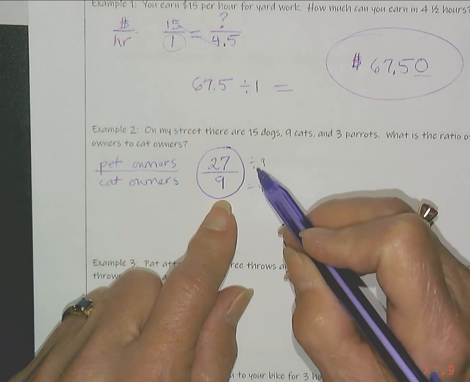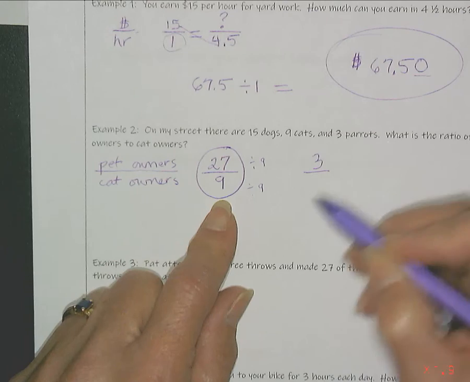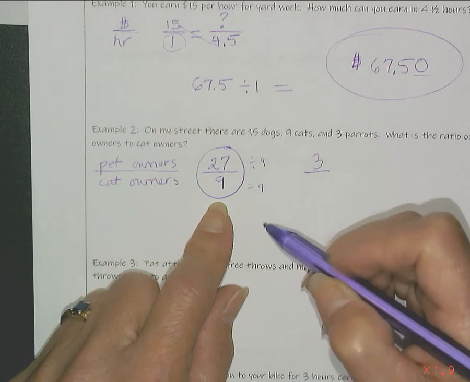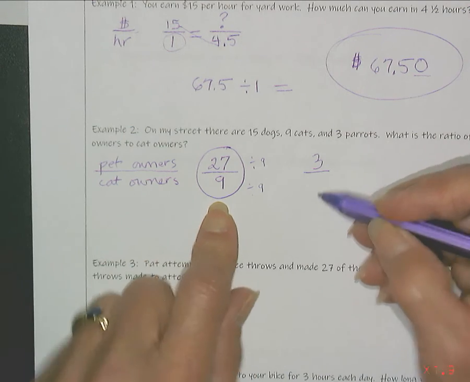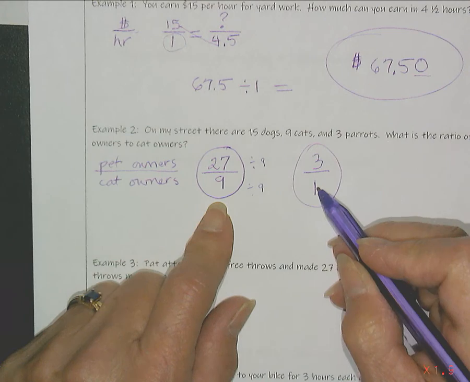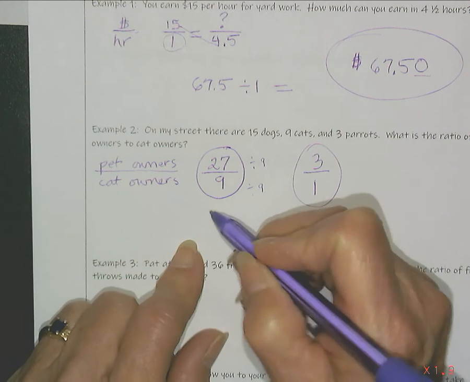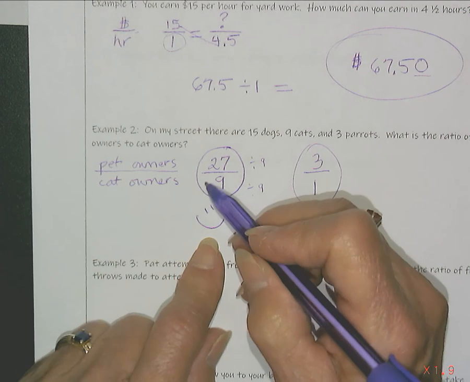What's 27 divided by 9? 3. He's right. And what's 9 divided by 9? Instead of waiting for me, you have a calculator, guys. 1. This is the reduced ratio. This right here, fabulous answer. It is correct.